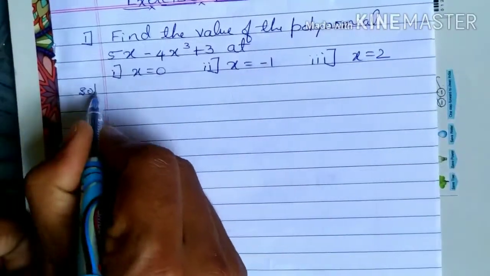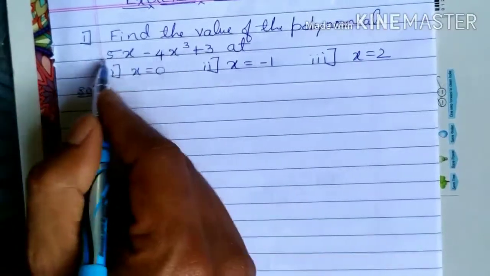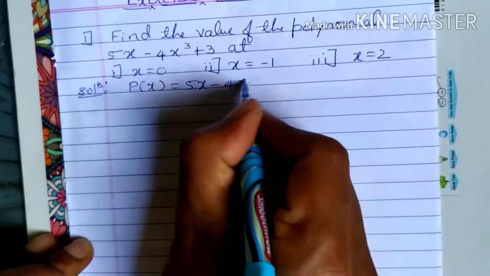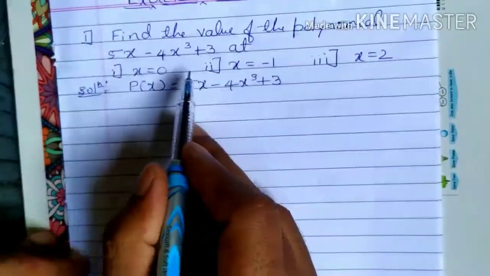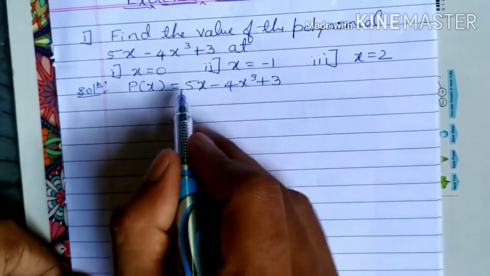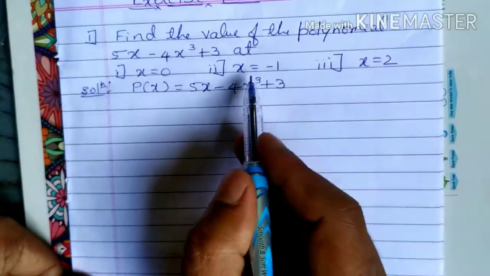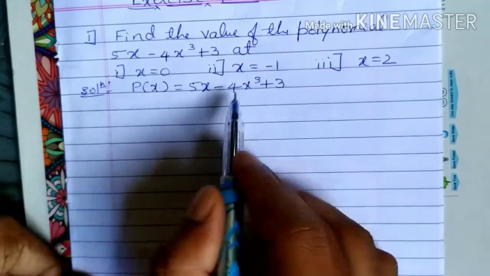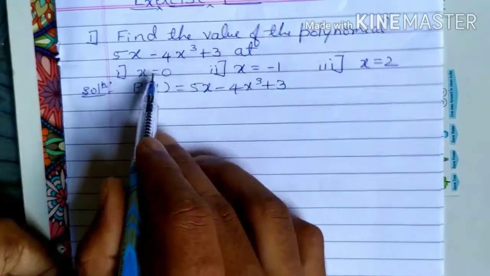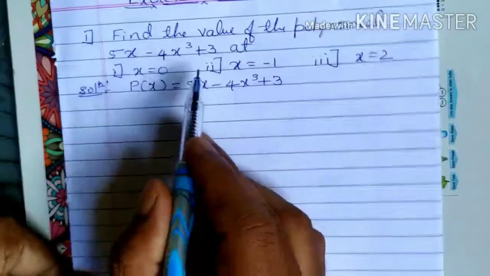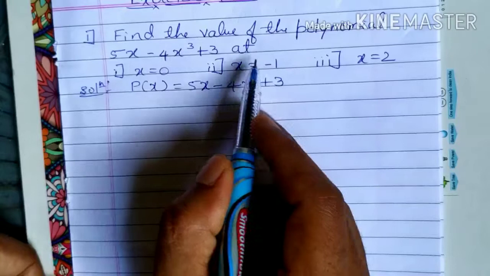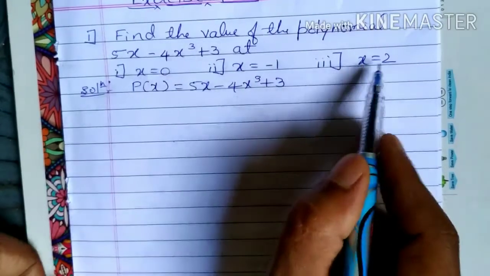Okay, so that means we have to consider the given polynomial as p of x is equal to 5x minus 4x cube plus 3. So at x equal to 0, we have to replace x by 0. After that, we again write the same p of x and replace x by minus 1. So for 3 different values you have to find the value of this polynomial. Let me calculate x equal to minus 1, and you calculate for x equal to 0 and x equal to 2.